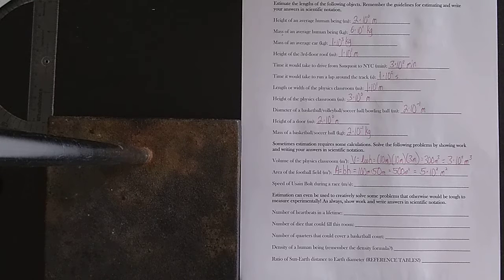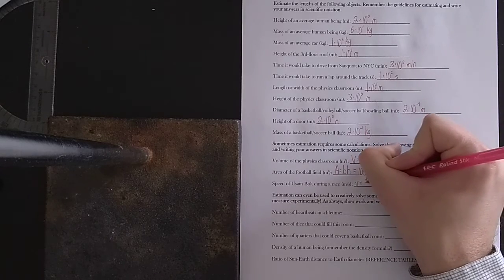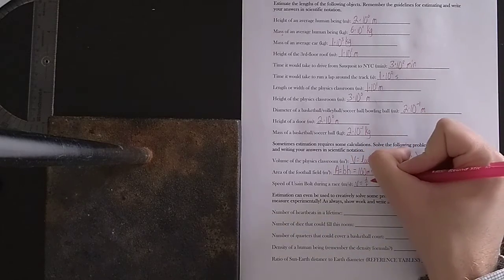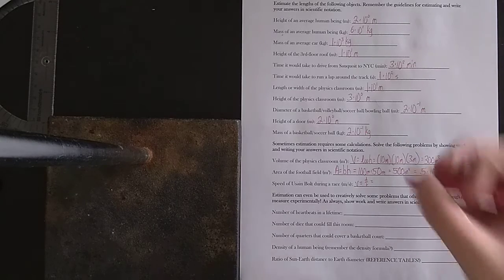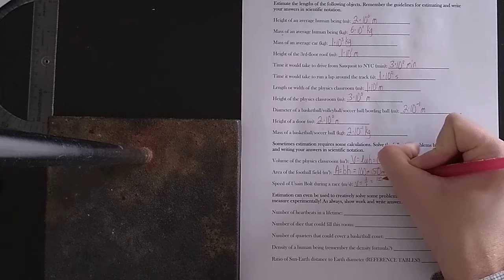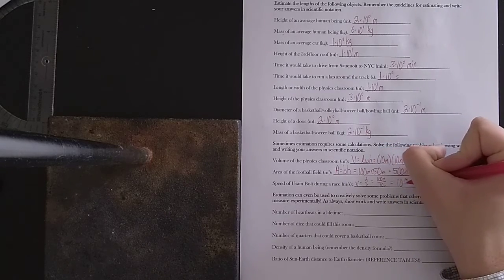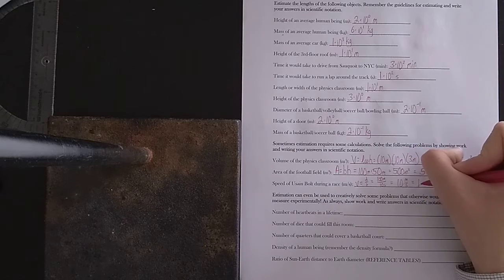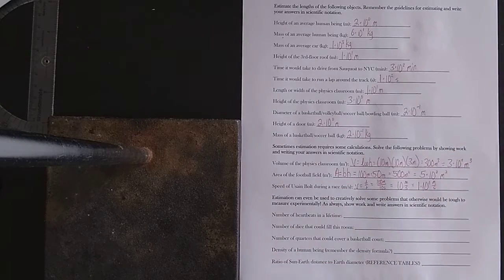Okay, the next one is the speed of Usain Bolt, the famous sprinter, during a race. His specialty is the 100 meters. And we want the speed, and speed, as you will learn in a little bit, is distance divided by time, d divided by t. Well, I know that he runs the 100-meter dash, and it takes him a little bit less than 10 seconds. So 100-meter dash, 10 seconds. That means his speed is 10 meters per second, or 1 times 10 to the first meters per second. Okay?